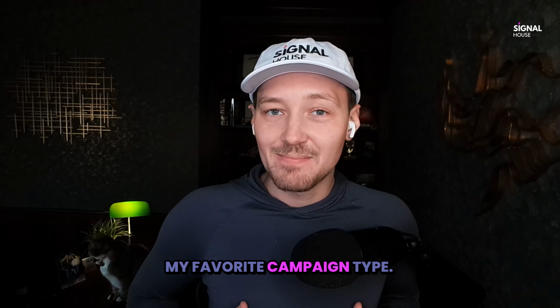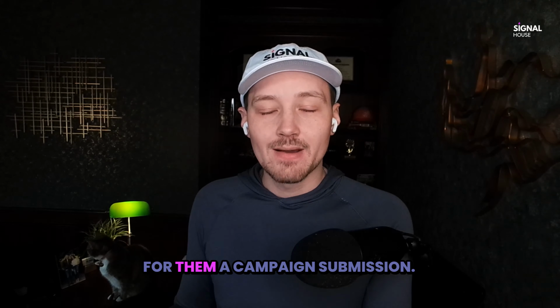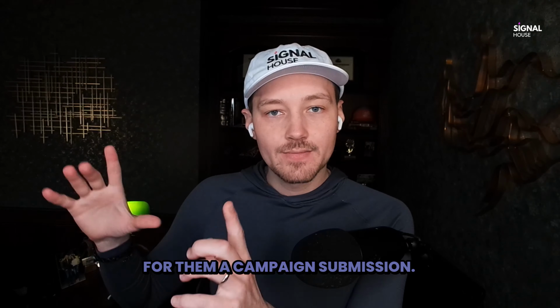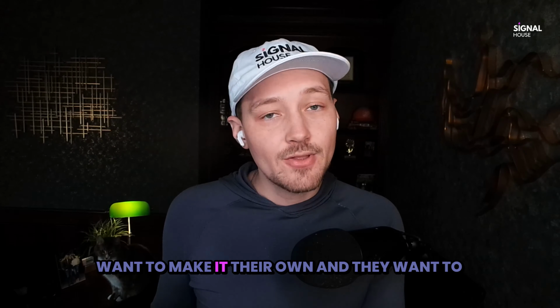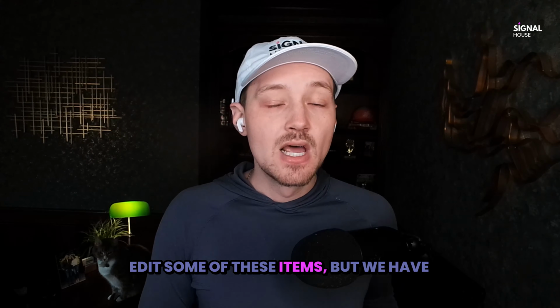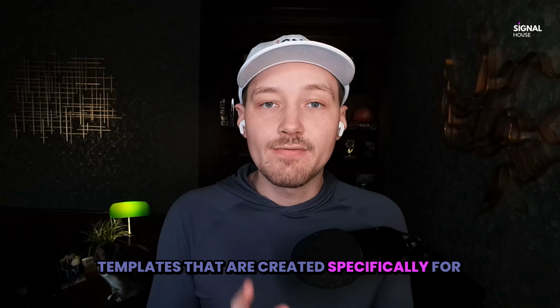But they can select what type of campaign, and then it's going to automatically generate for them a campaign submission. So it's going to have all of the information, the description, the call to action, the sample messages, everything. Now, they will be able to edit this if they want to make it their own and they want to edit some of these items, but we have templates that are created specifically for them so that they don't have to do that if they don't feel comfortable doing it. So that is the first reason.